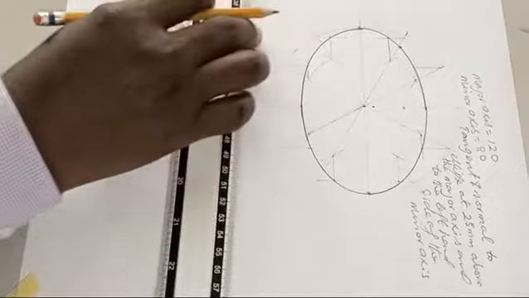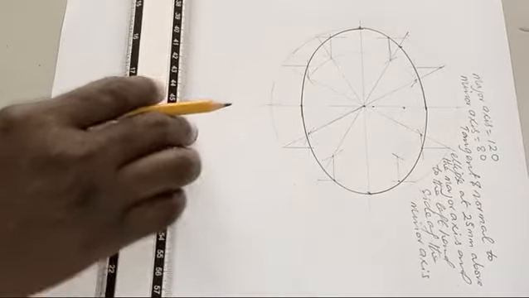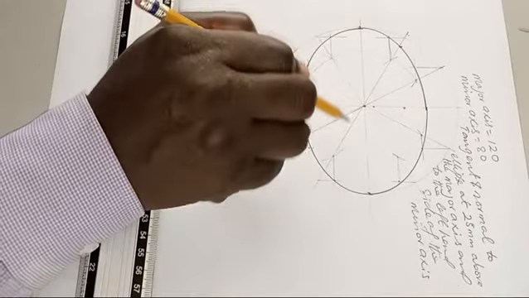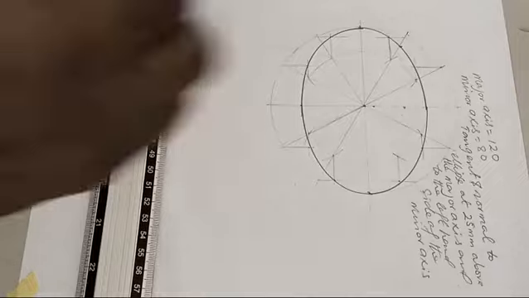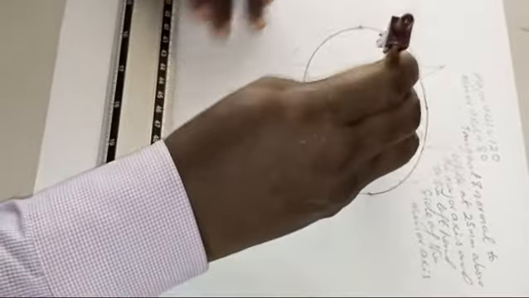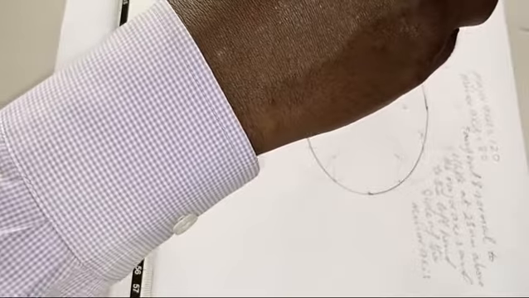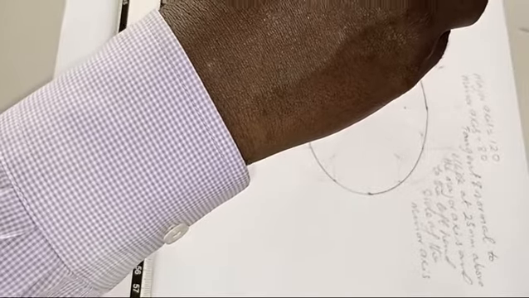So since we have located our point, the next thing to do is to locate the two focal points of the ellipse. How do you locate the focal point? You put your pin at the center, you get the radius of the major axis. That is half of the length of the major axis. You can see it like this.